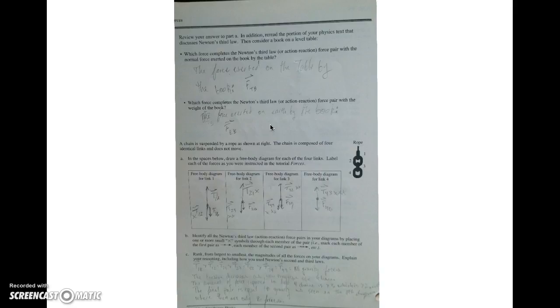Let's see. Question 3. A chain is suspended by a rope as shown to the right. The chain is composed of 4 identical links and does not move. So here we're asked to draw 4 body diagrams, one for each link. Now, the first 3 links should all be very similar. They're all looking at a very similar scenario where there's a tension force upwards, which is going to equal the gravity force of the link, and a downward tension resulting from the other links.